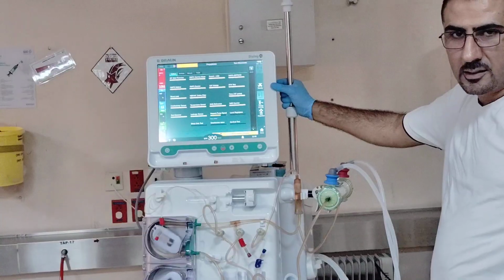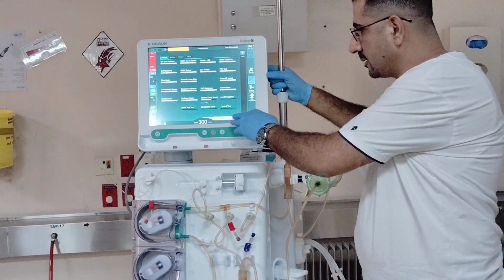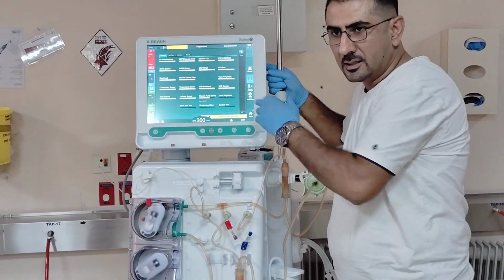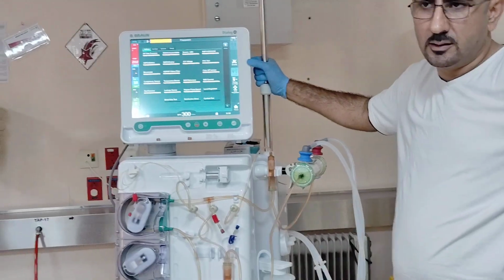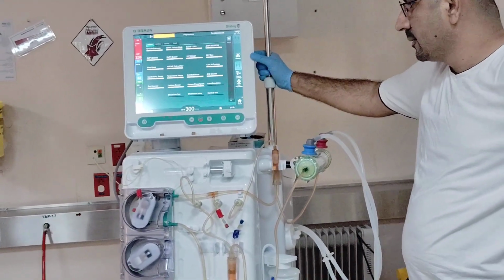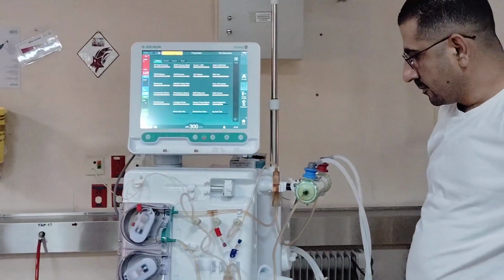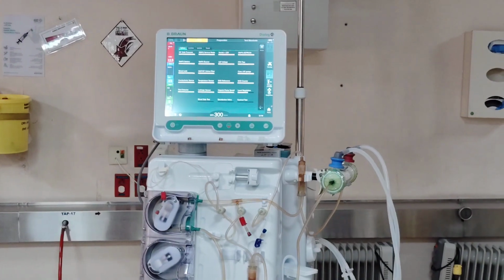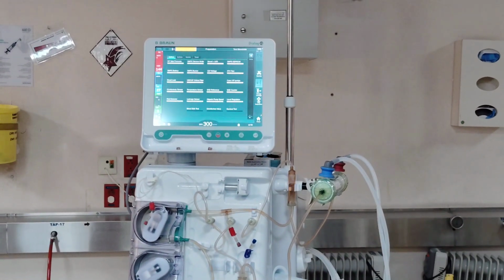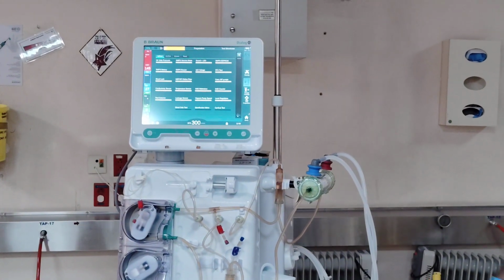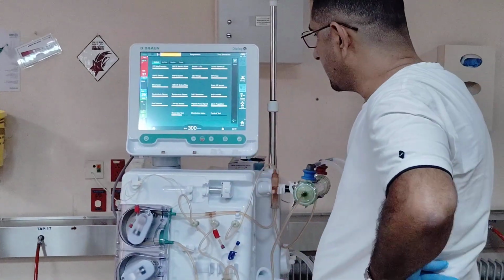Now because we are still in the preparation, the system gives you a warning. But in case we are in therapy, you will get an alarm and the level regulation. Okay. Now the last thing is the blood side test.